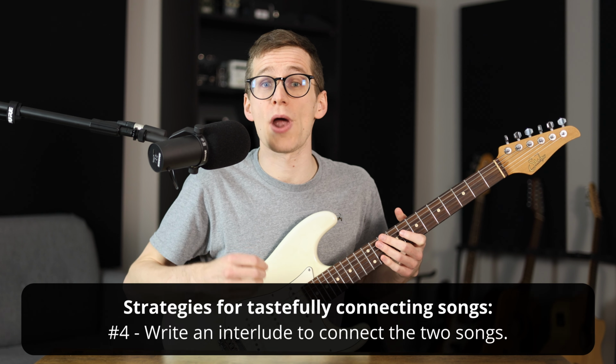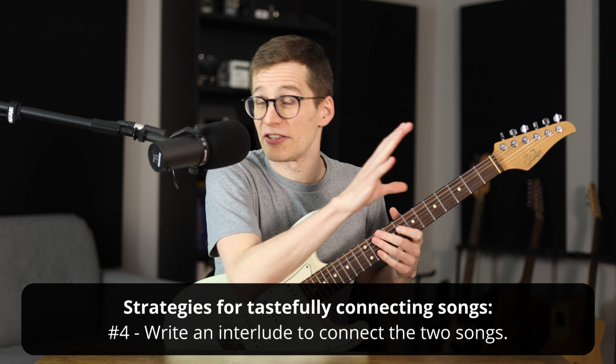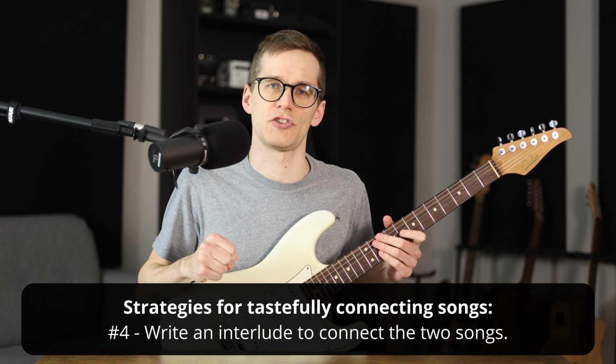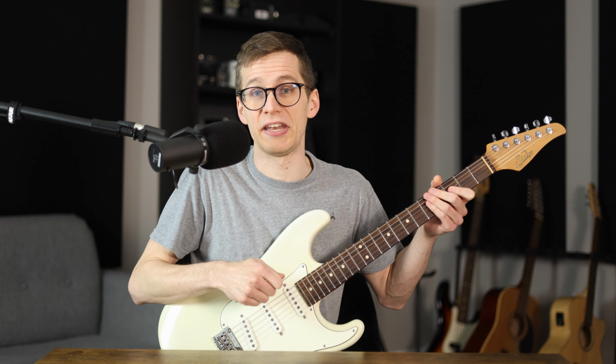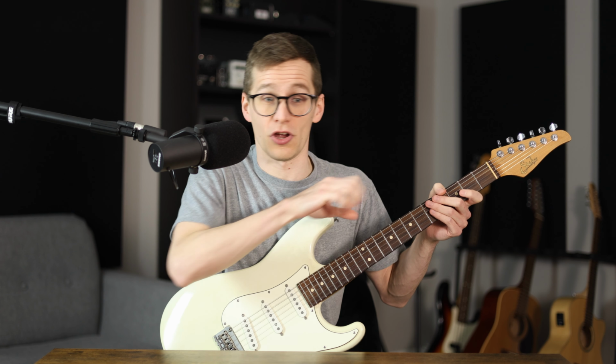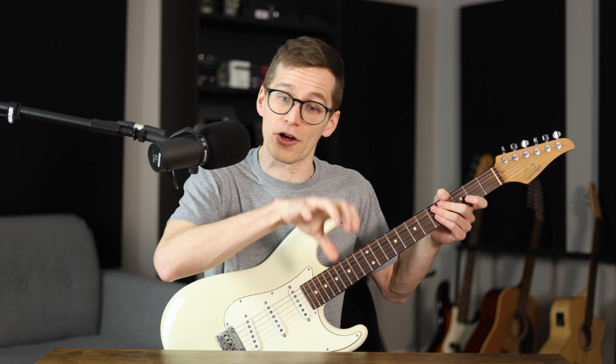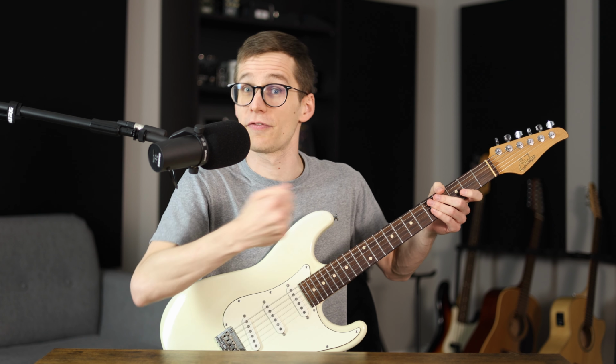Strategy number 4, write an interlude that serves as a bridge between songs, right? So instead of just modifying one chord to be the 5th chord to the next, you just write a full part that is the end of the previous song and the beginning of the next song.